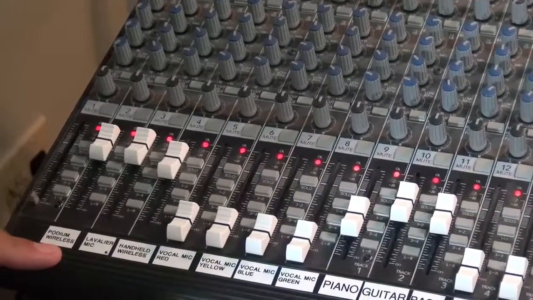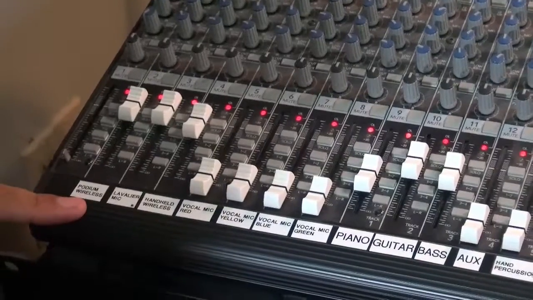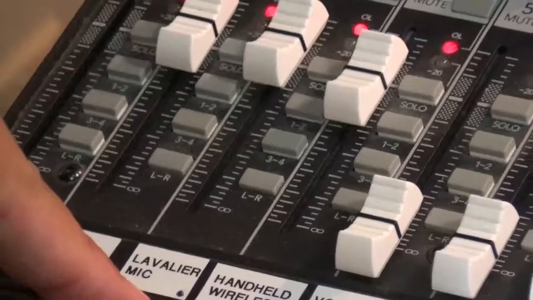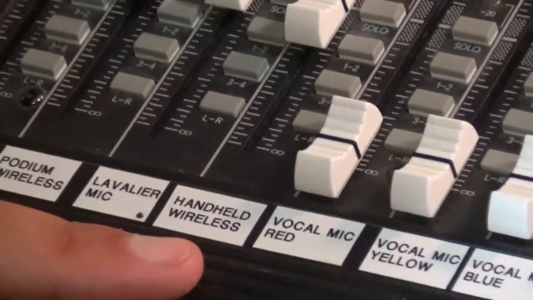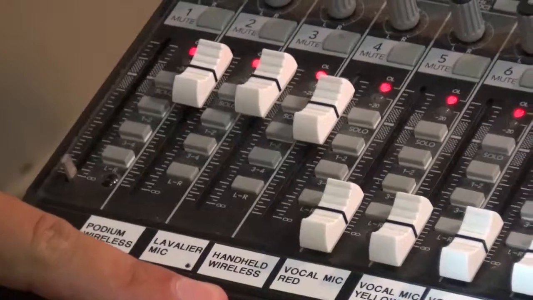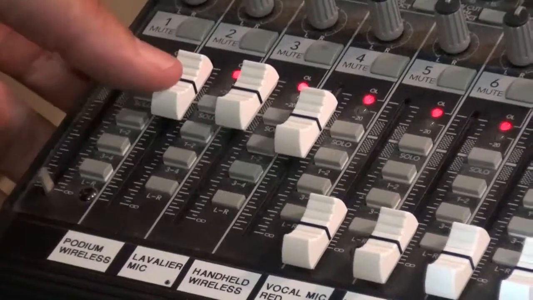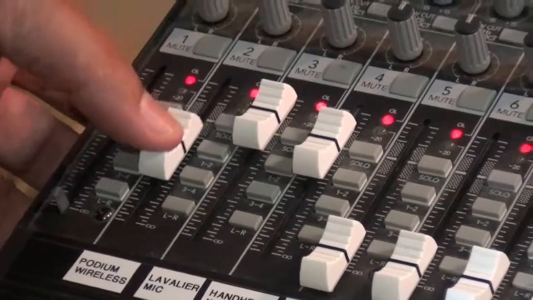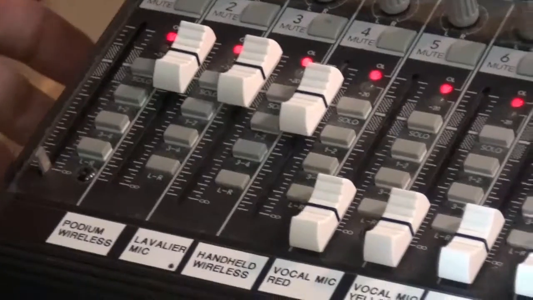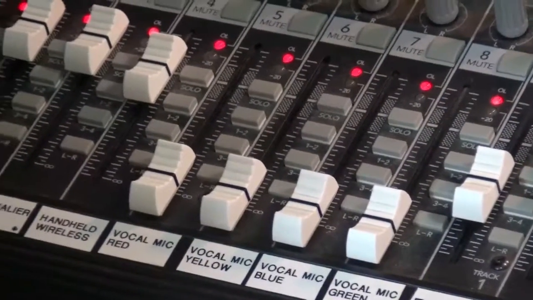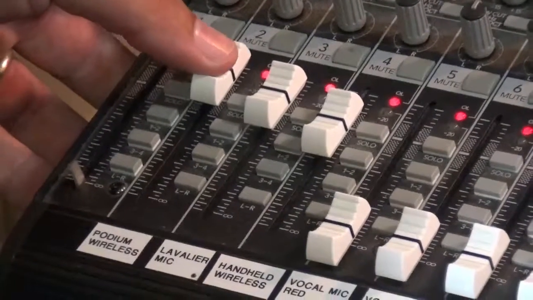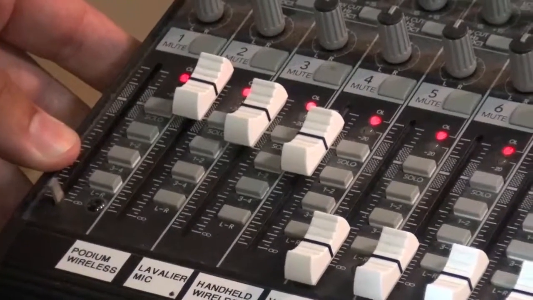So there's the podium wireless mic, which is the microphone that the presider will be using. The lavalier mic, which, when it works, is what Michelle will be using. And then the other handheld wireless, which we sometimes use in group events. To change the volume, you just move this slider right here, up or down. Down is quieter, up is louder. Every once in a while, Michelle will give you the sign to boost up the volume a little bit, in which case you would just slide the slider up.